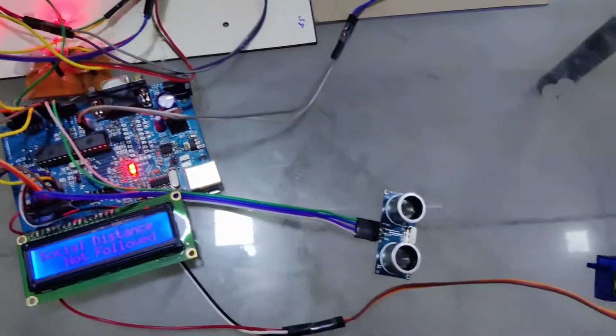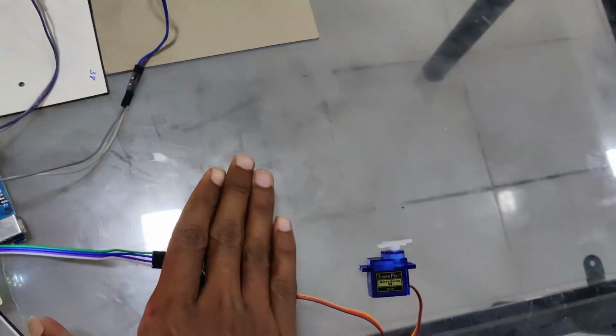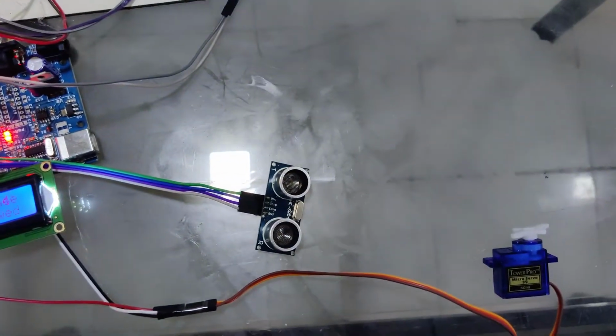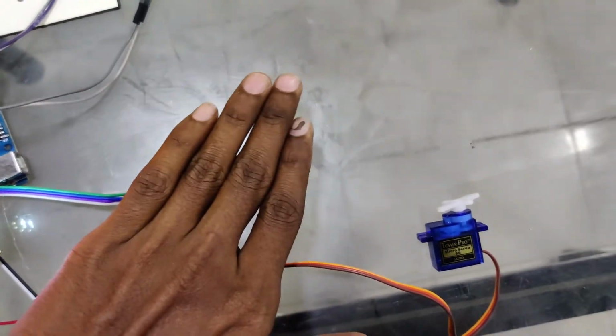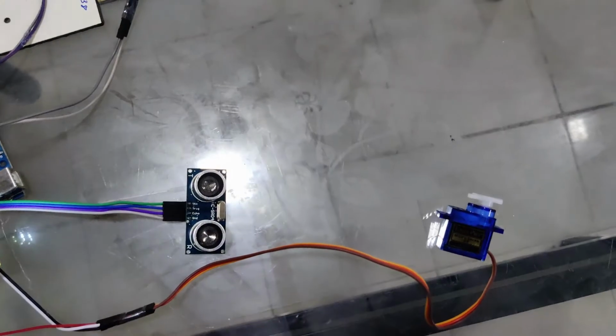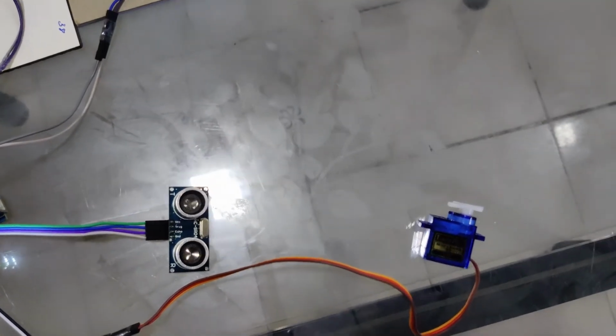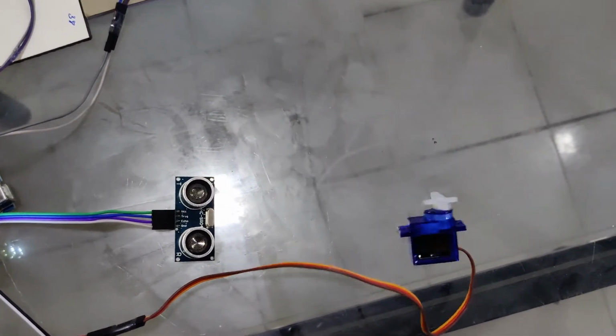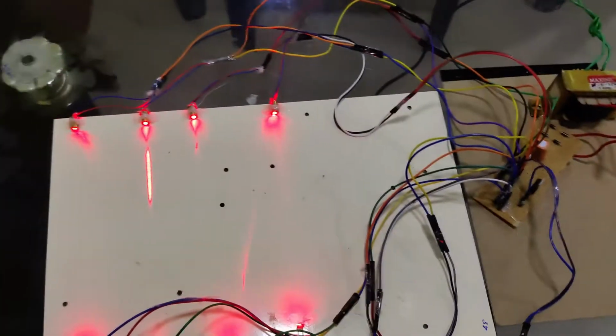This one is the exit control servo motor. It will open and then wait for 5 seconds. It will automatically close. Okay, that's all.